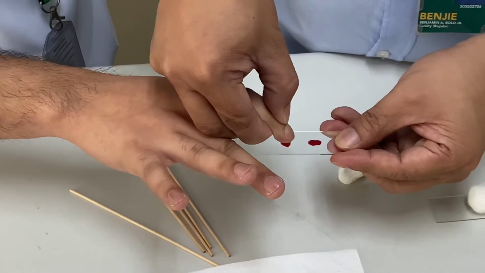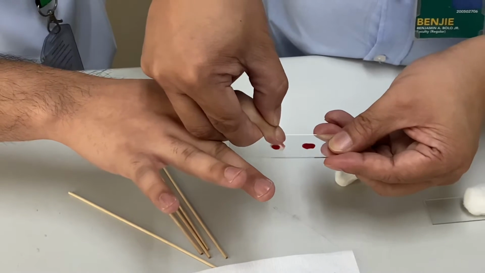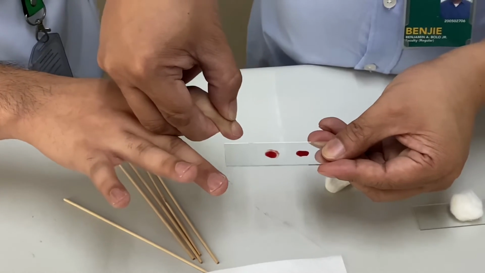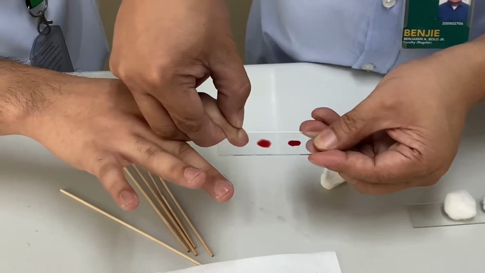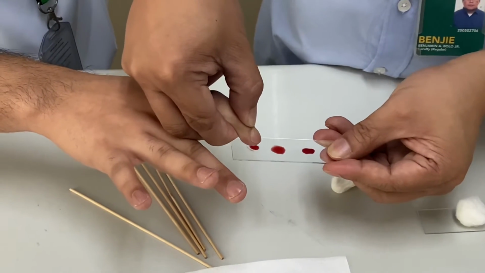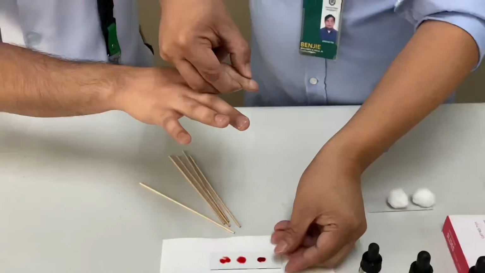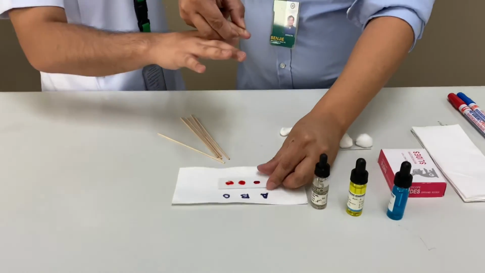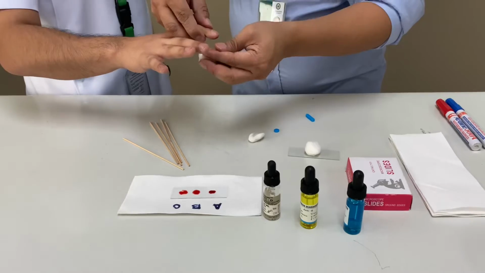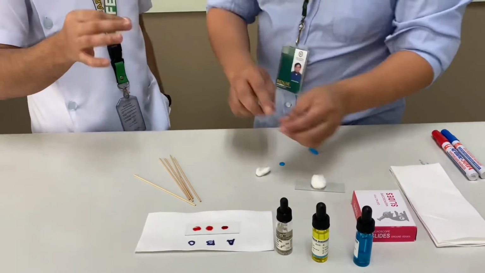the blood sample will be distributed into 3 places in order for us to use the 3 types of anti-sera. Okay, so you're good.